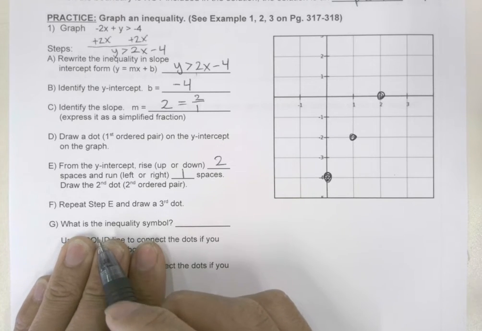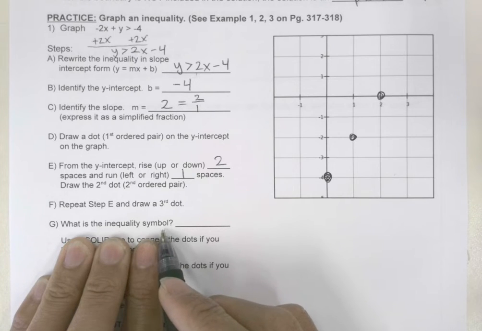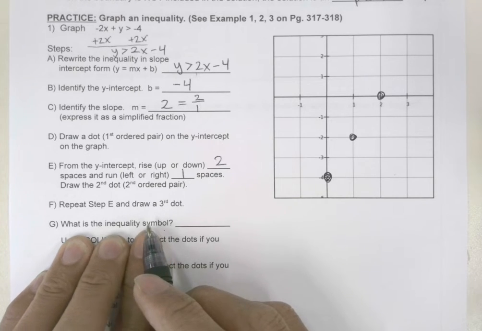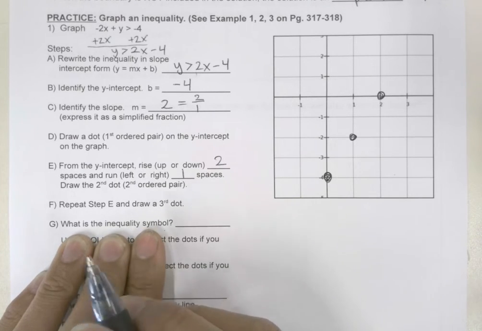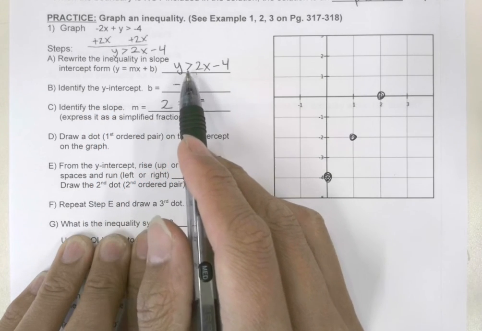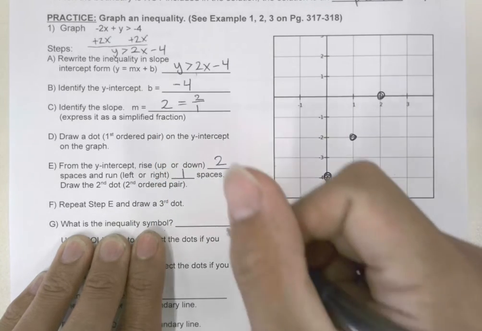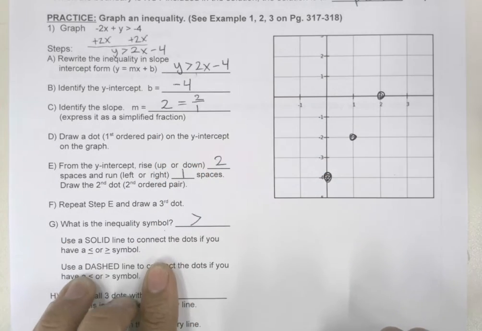So now what we want to do is take a look at what's the inequality symbol. Is it greater than? Is it less than? Is it greater than or equal to, or less than or equal to? And looking at our inequality here, it is greater than, right? So I want to put greater than there.